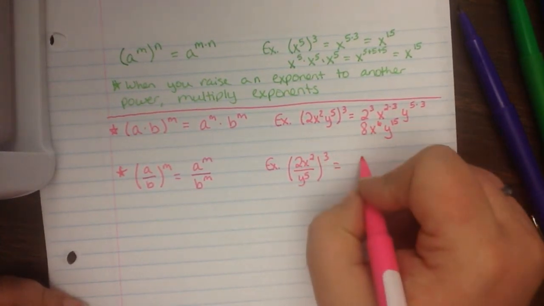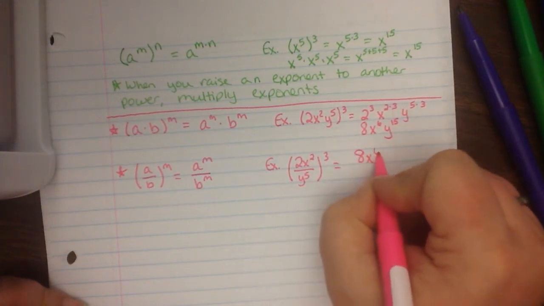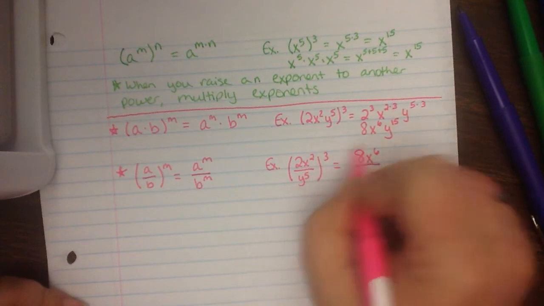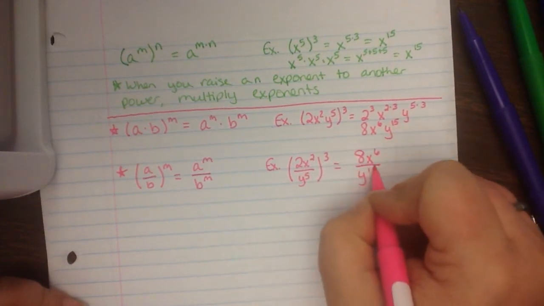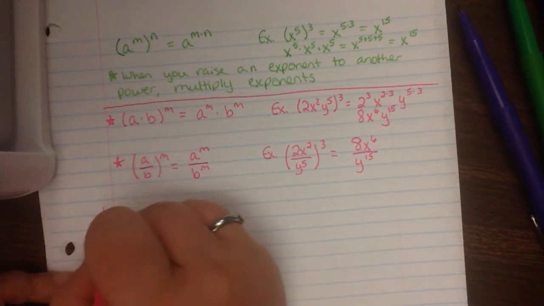So 2 to the 3rd we just learned was 8. X squared to the 3rd we just learned was x to the 6th. And y to the 5th to the 3rd we just learned was y to the 15th. Okay, now you need to be careful though.